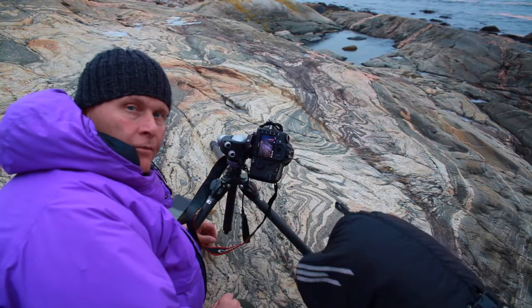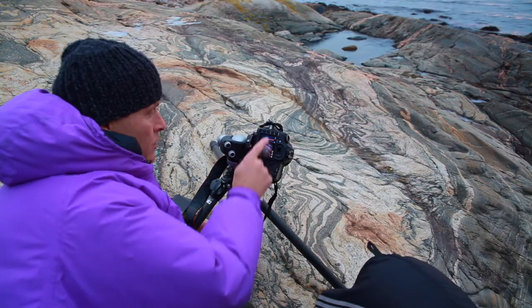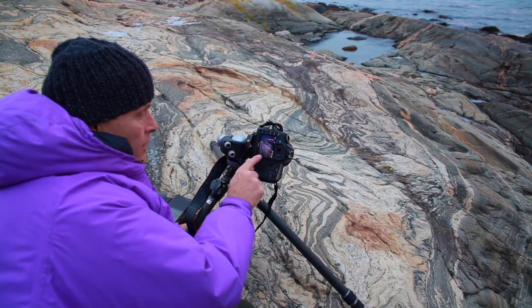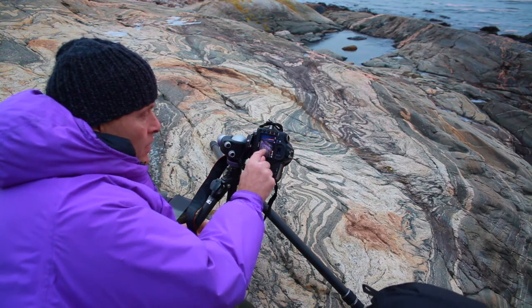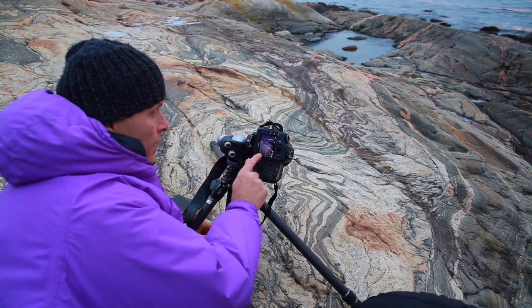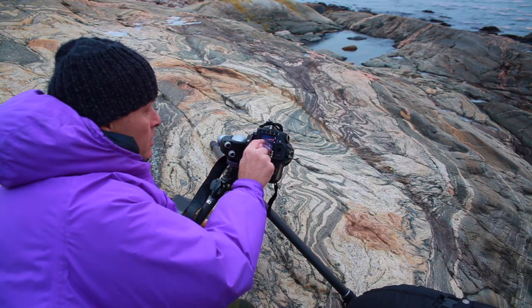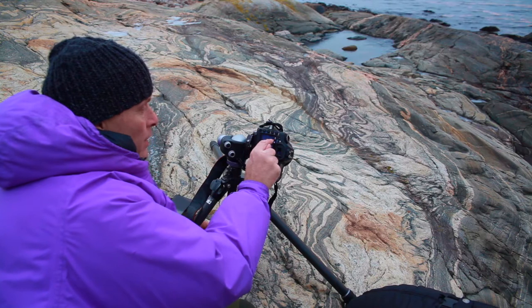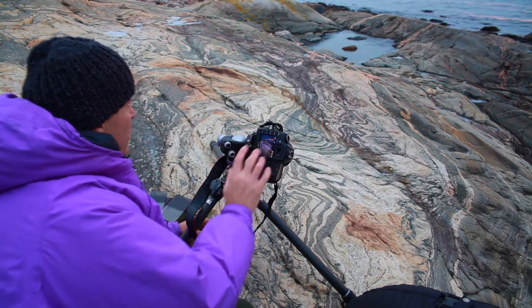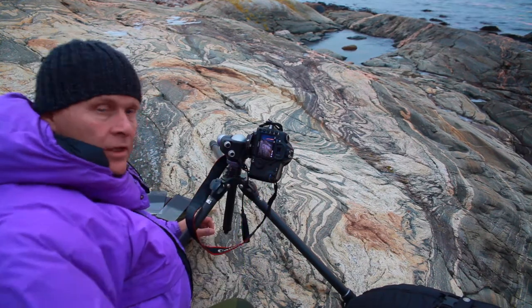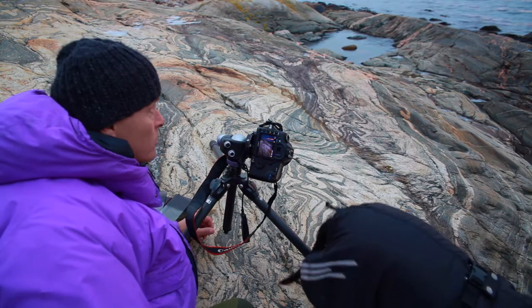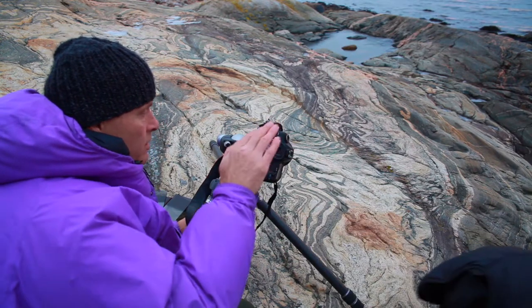Now I have taken a few frames here and you can see my picture here. I have the rock formations and the beautiful lines here in the foreground, and you see we have the dark skies and the opening in the sky here, this orange stripe. It's an opening in the sky, and we are hoping to get some really powerful colors later when the sun comes further down.